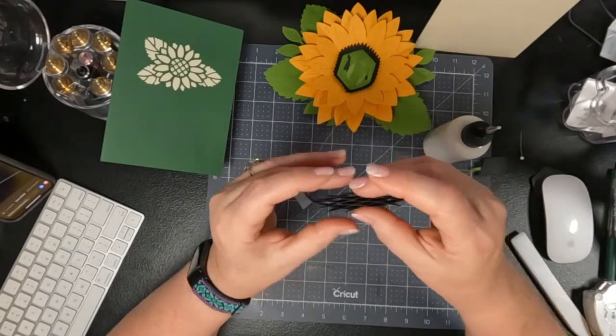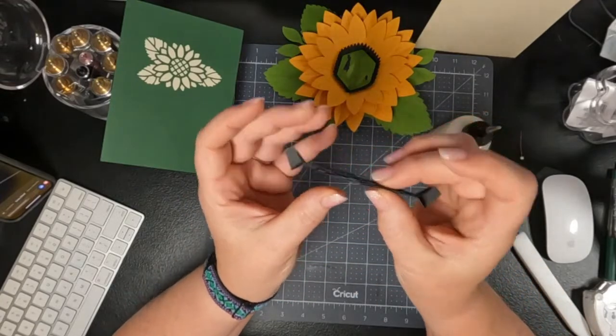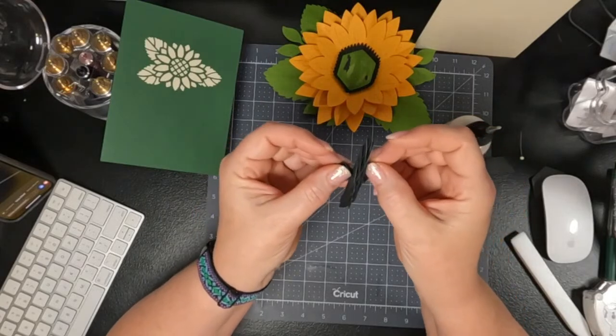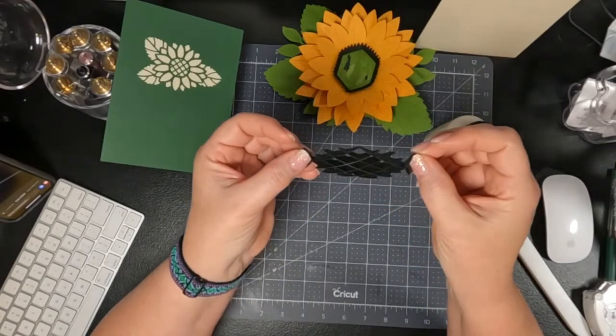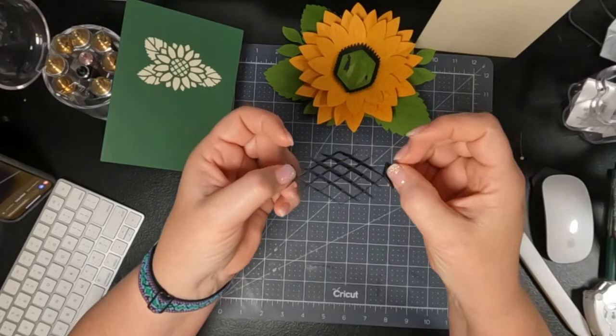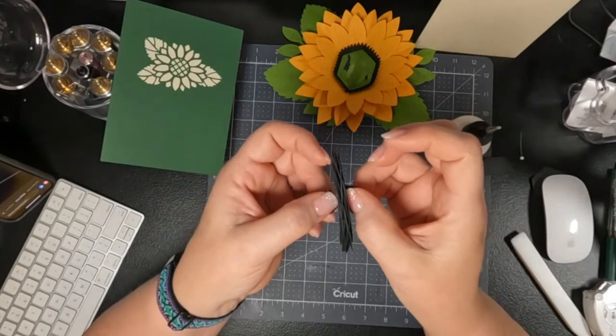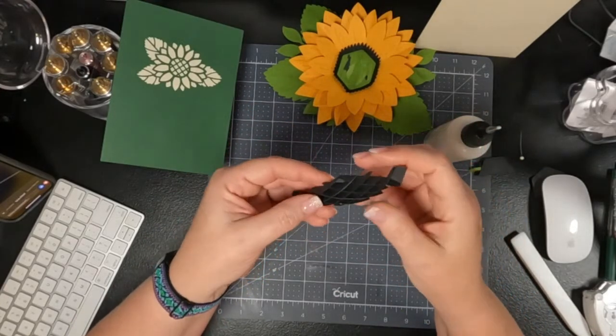Alright, and now that should fold flat. If it doesn't fold flat in both directions, then that means it's not connected properly. Okay? Fold flat, fold flat.